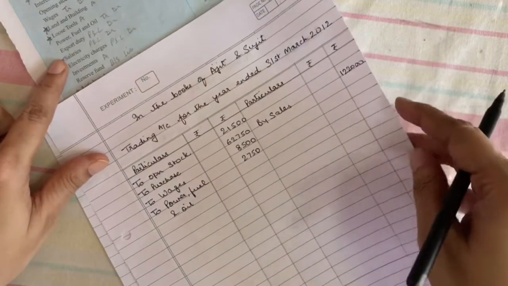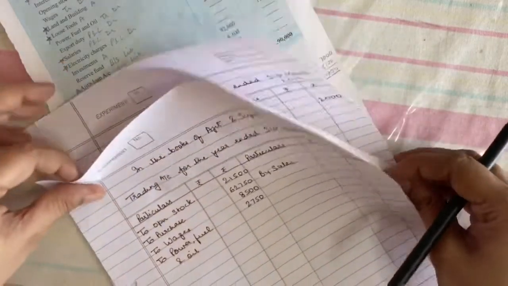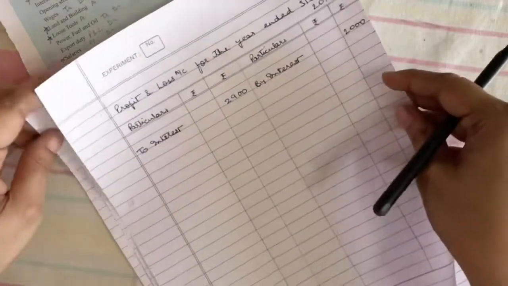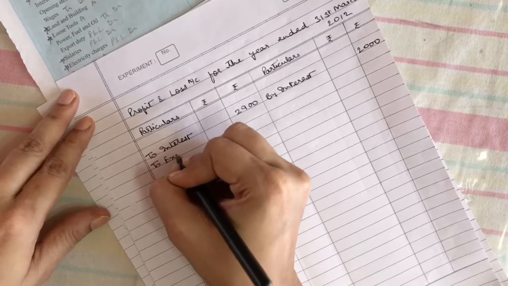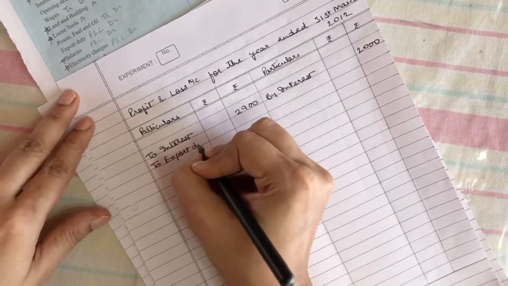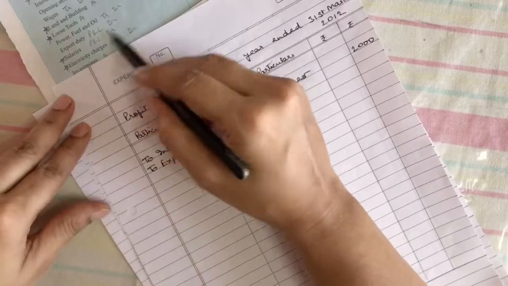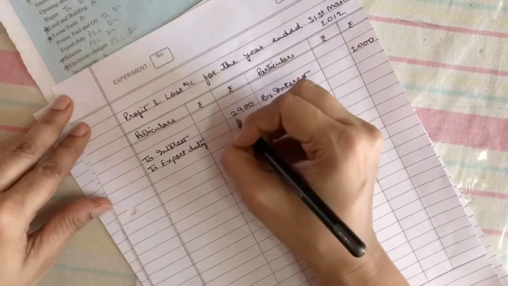Then is export duty, profit and loss account debit side, to export duty. Export duty is 1,200.